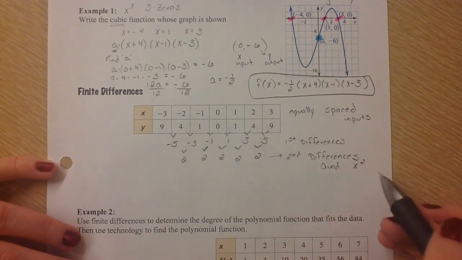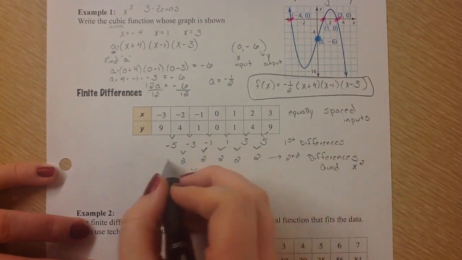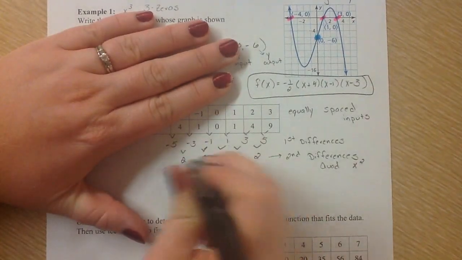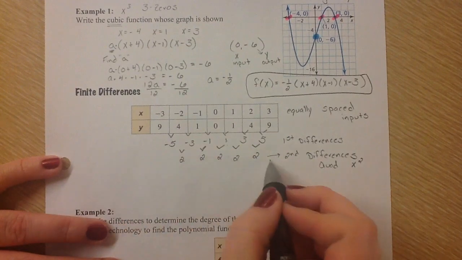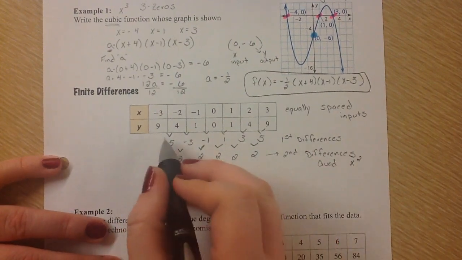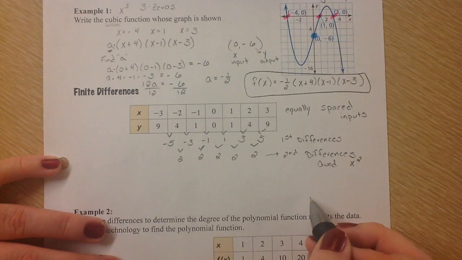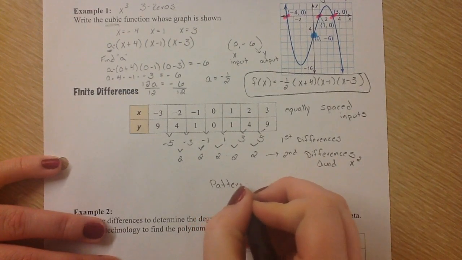But this same rule applies if we keep going. If I keep going and this wasn't the same, then we could go to the third differences, the fourth differences, and so on and so forth. So I could have a fifth degree. If I go down and the fifth differences are the same, then it's going to be a fifth degree polynomial.